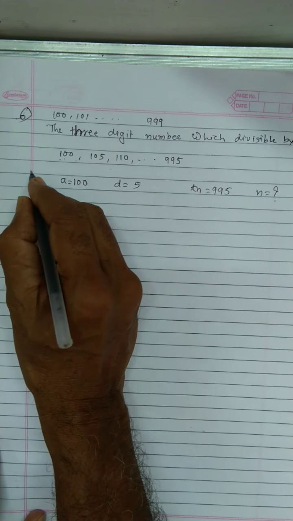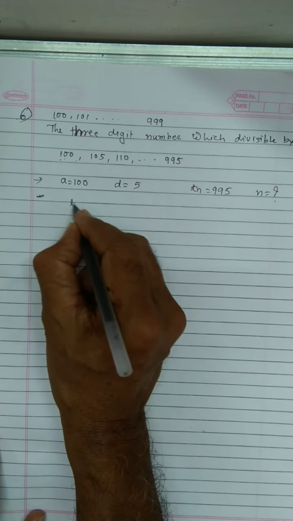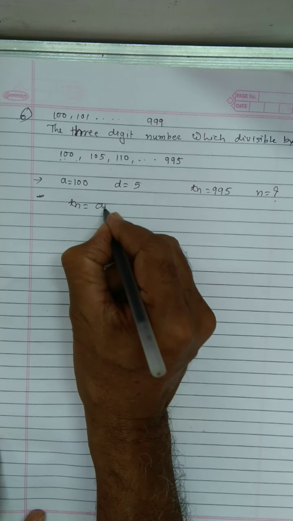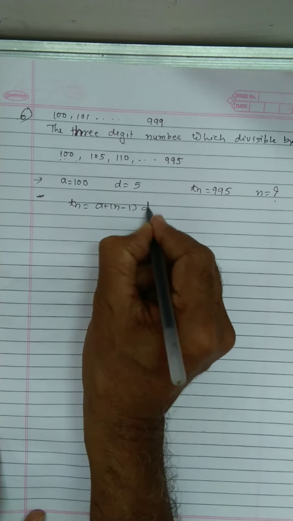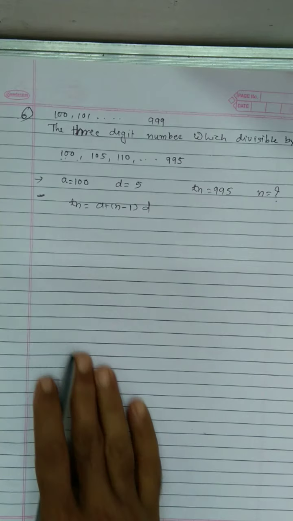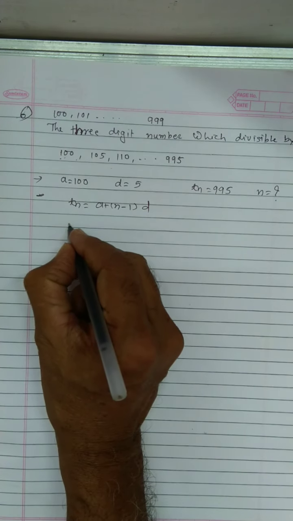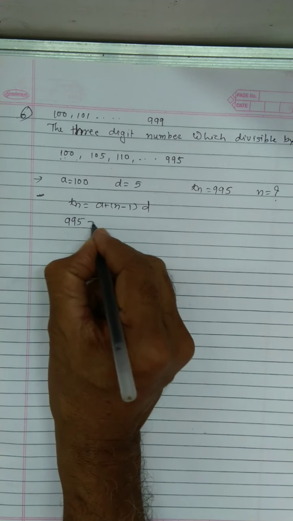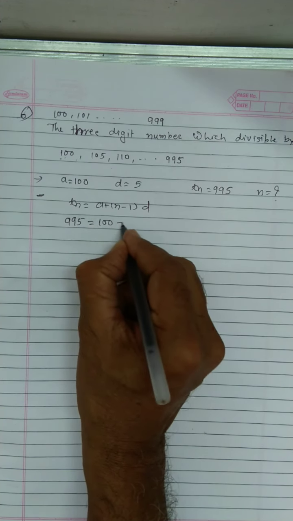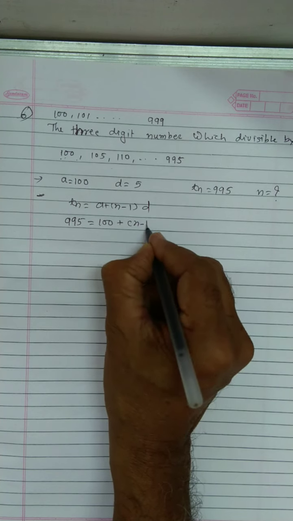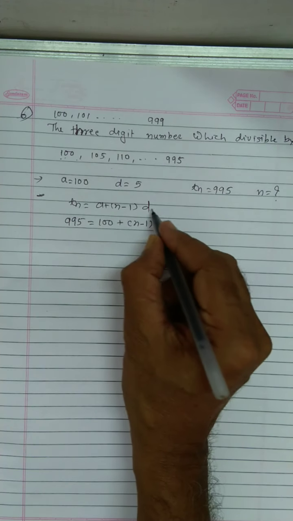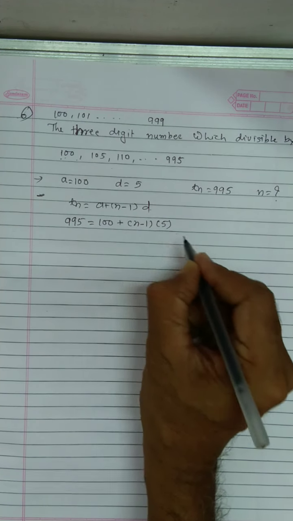Our formula is Tn is equal to a plus (n minus 1) into d. Substitute these values here. We get 995 is equal to 100 plus (n minus 1) into d. d is 5.